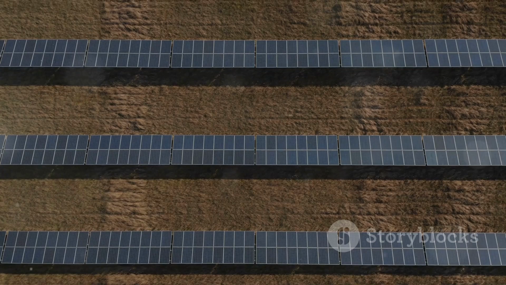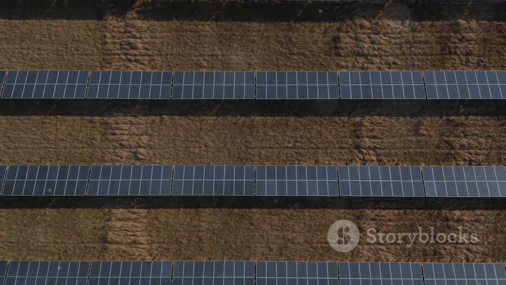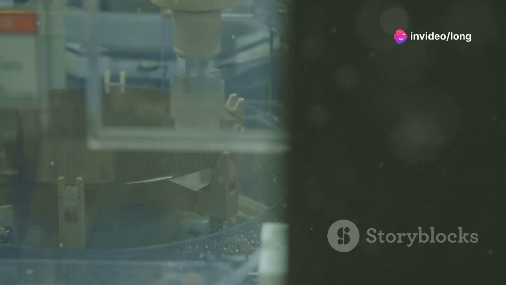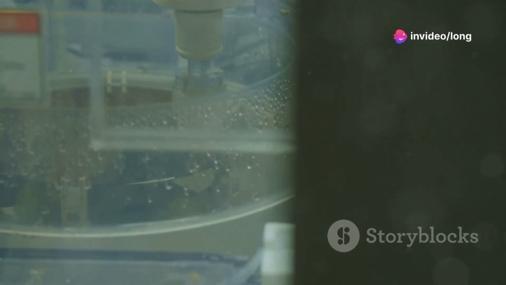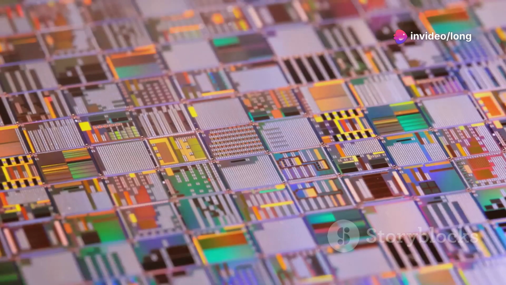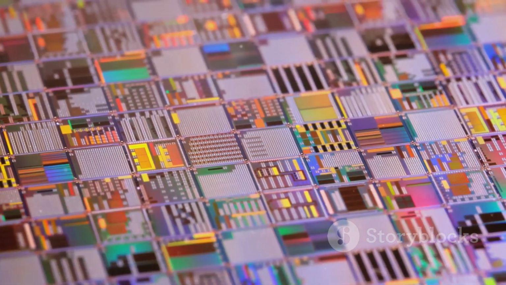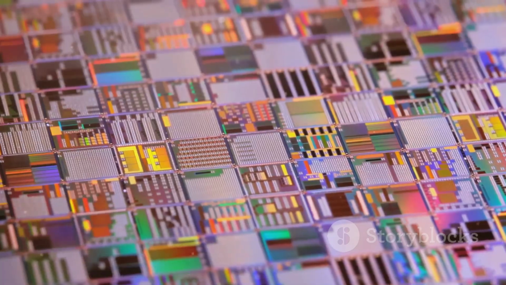This unique property makes them essential components of electronic devices, such as computers, smartphones, and solar cells. Silicon, the most well-known metalloid, is the heart of the computer industry. Its semiconducting properties allow it to be used in microchips, transistors, and other electronic components that power our digital world.